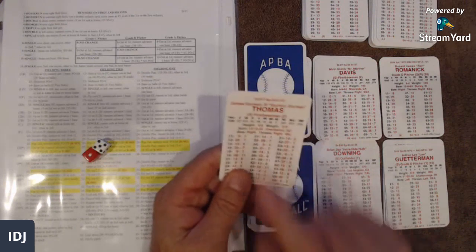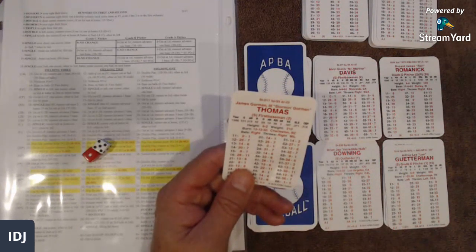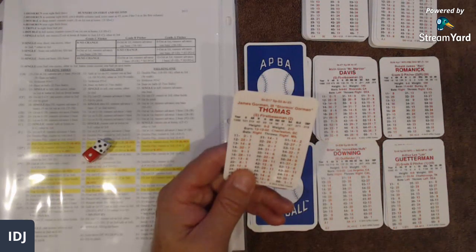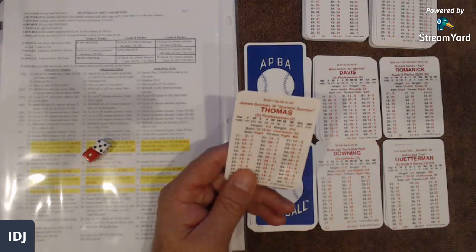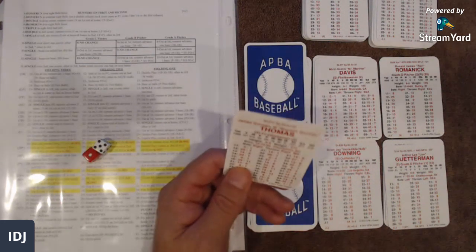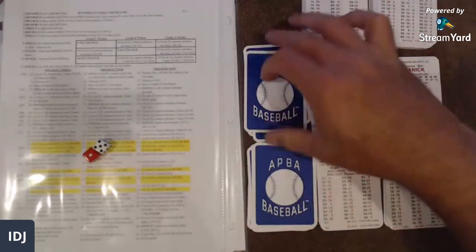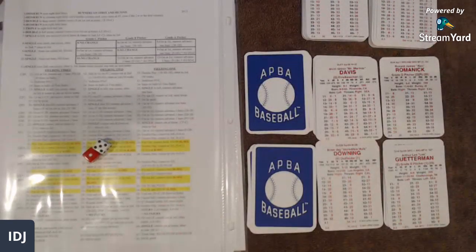So a great play there by who? Double to left center. Runners score. Thomas on first, out at home. It goes left field, shortstop, catcher. We'll just put down left field. That's fine. So it's going to be a single. No, let's start again.